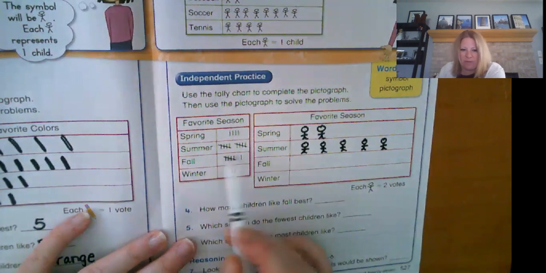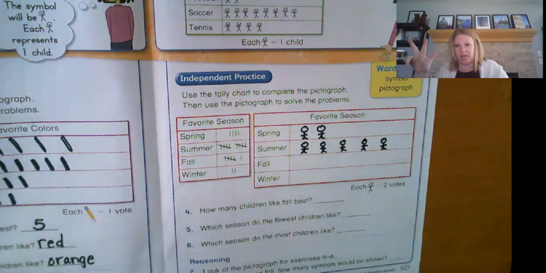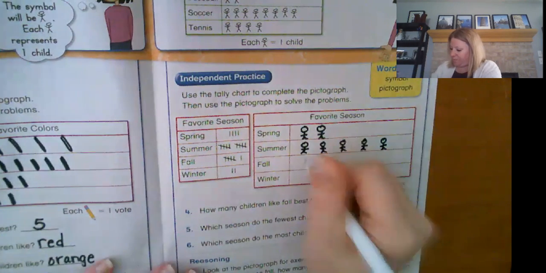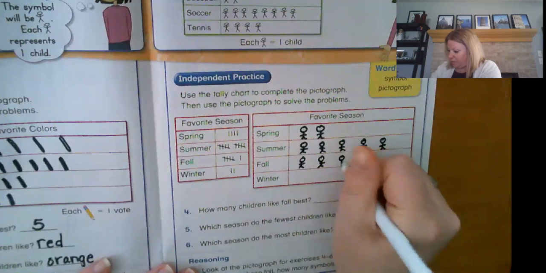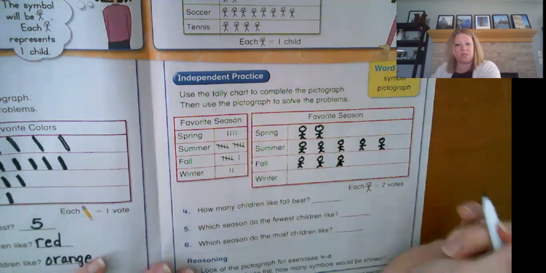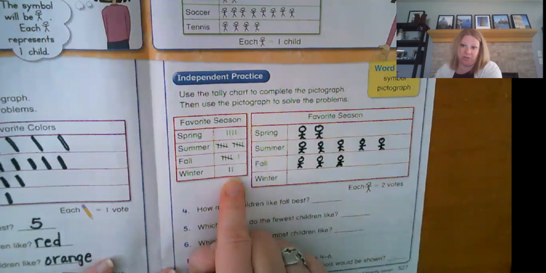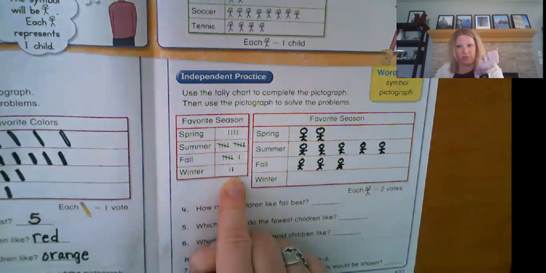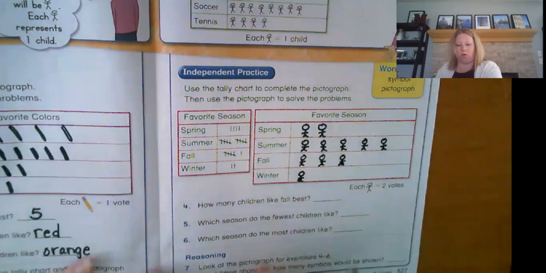For fall, I have a group of 5 and 1 extra, so I have 6. So how many groups of 2 to get to 6? 2, 4, 6. That's 3 groups of 2. Or 6 divided by 2 makes 3, right? If we can think of the division on that. And then for winter, it's only 2 kids. So 2 divided by 2 is 1. How many groups of 2 to get to 2? 1 group, just 2. If I count by 2s, I'm only doing it 1 time, so 1 person.